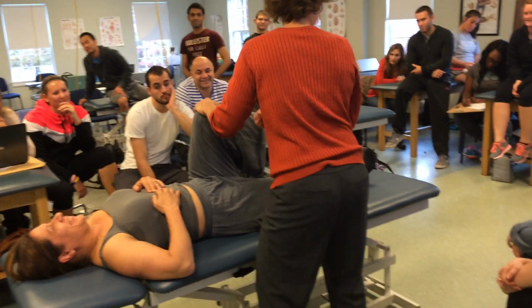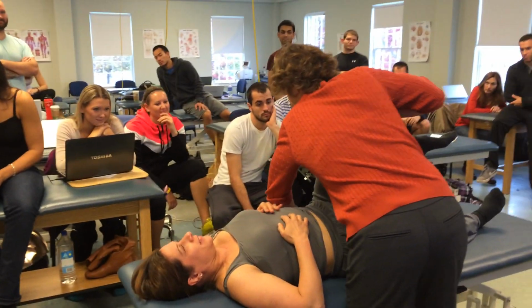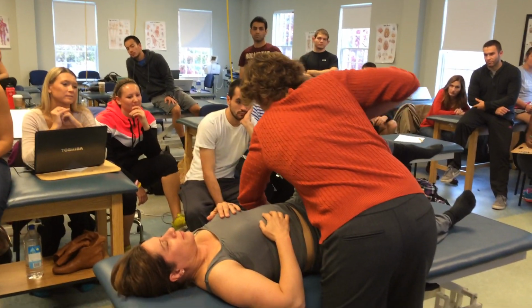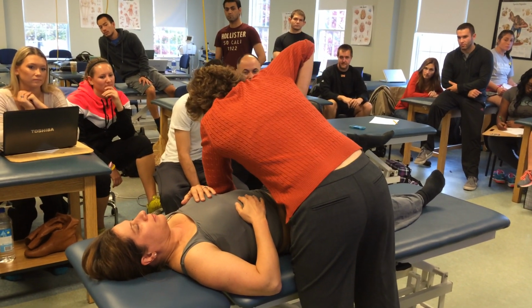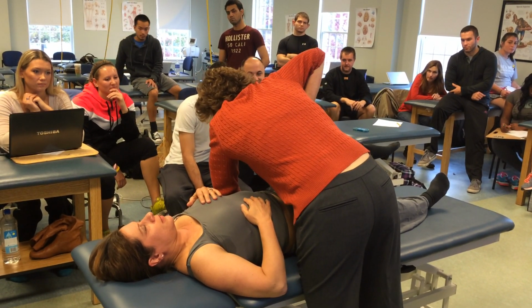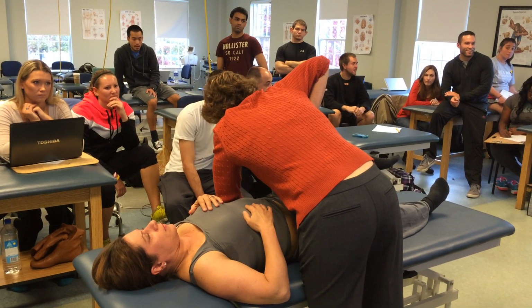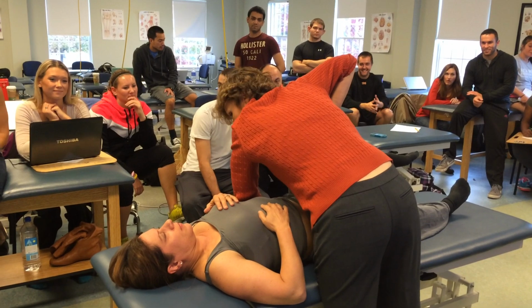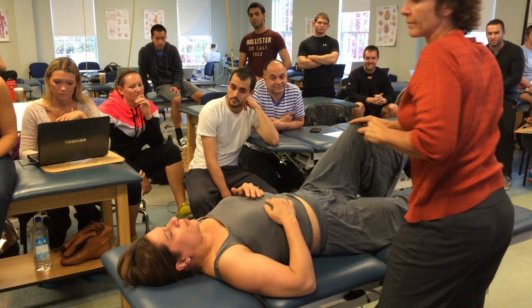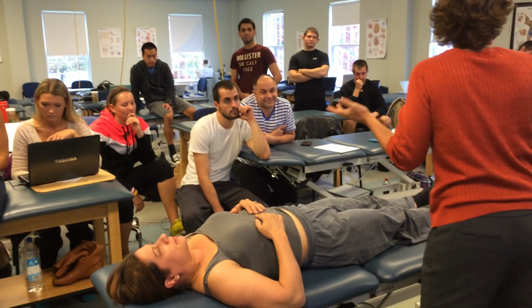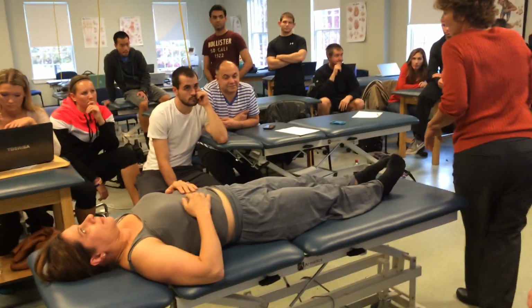All right, relax everything. I'm going to get it a little under. So my hand is right under her sacrum. You have to make sure when you do this, you're putting some effort into it. More as you press harder. Okay. So that's positive.